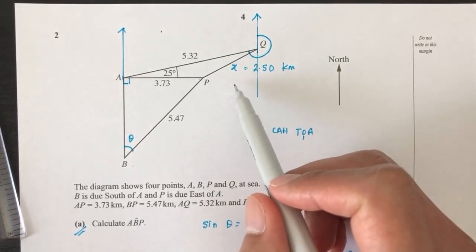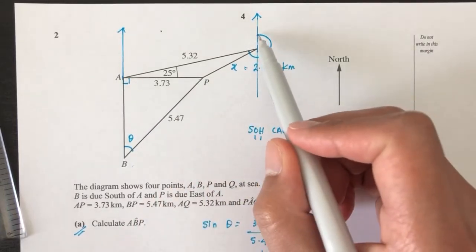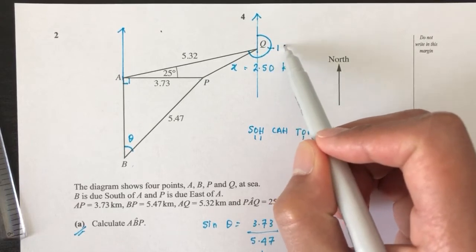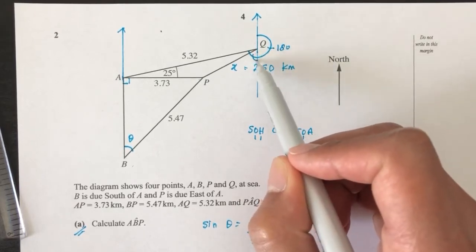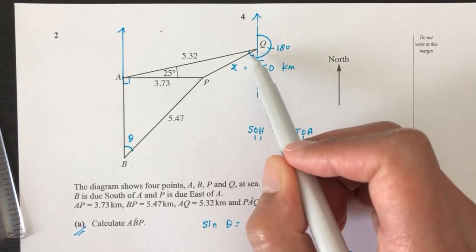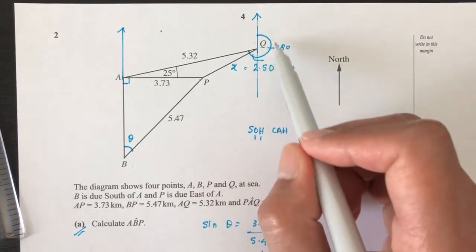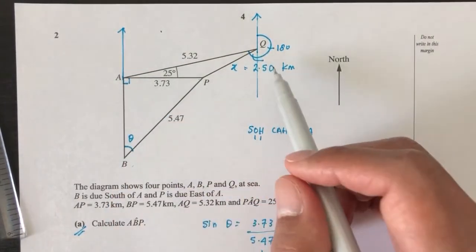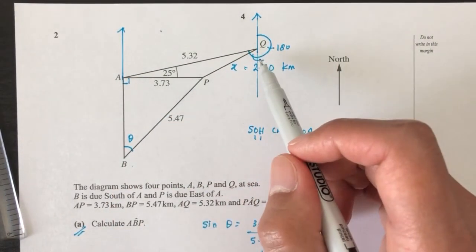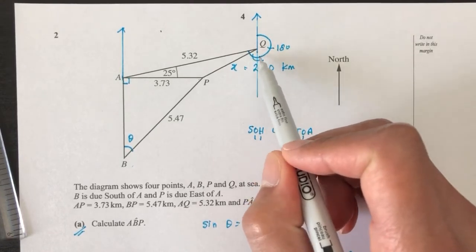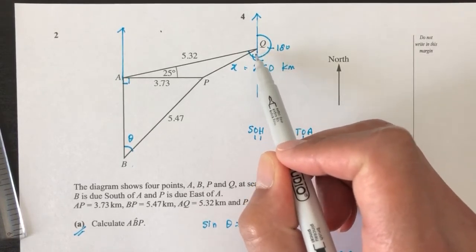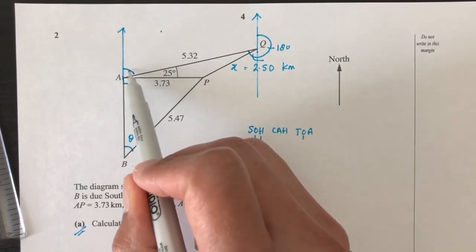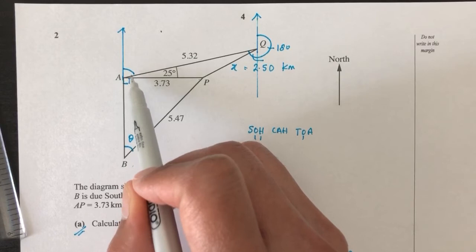As you observe here, this angle is made of two parts. This part is 180, and this one we don't know. We have to find this angle so we can find the bearing of A from Q. Since these two are in the same direction, we can use the rule of alternate angles. So this angle here is equal to the angle here.